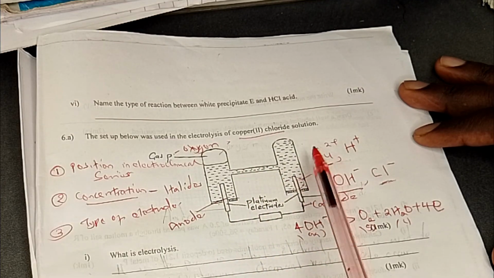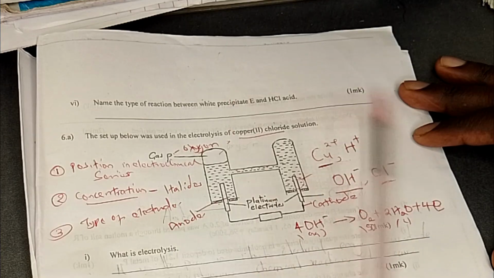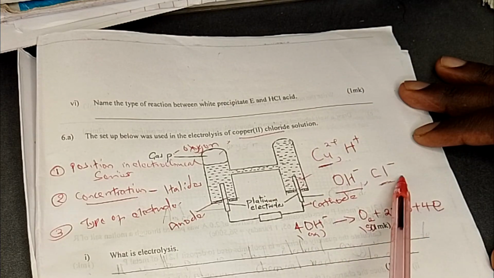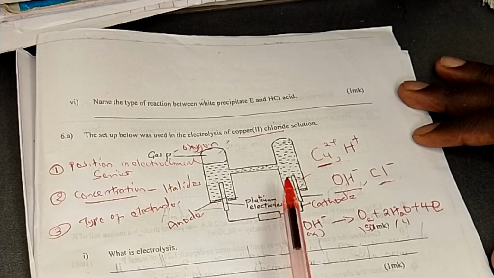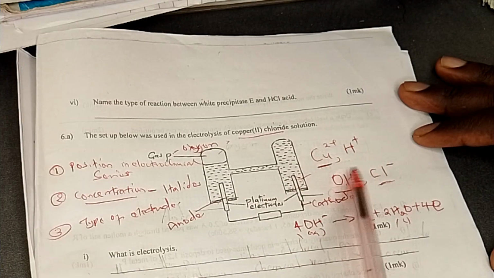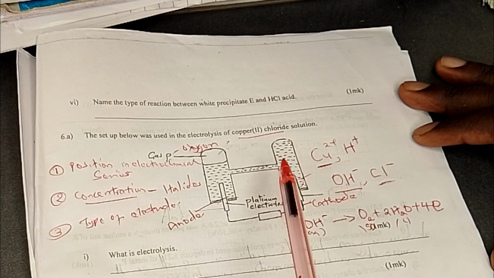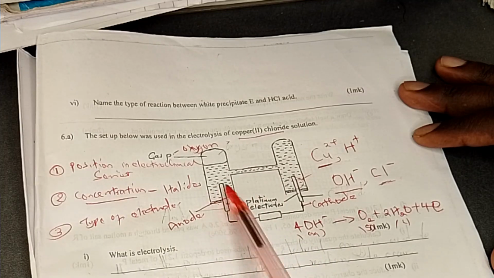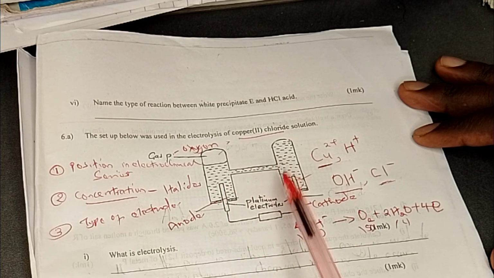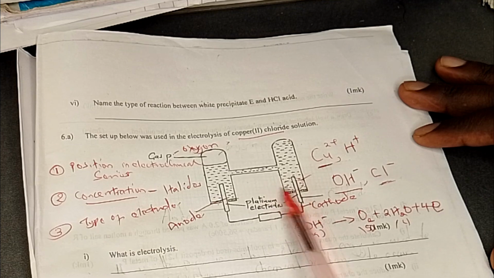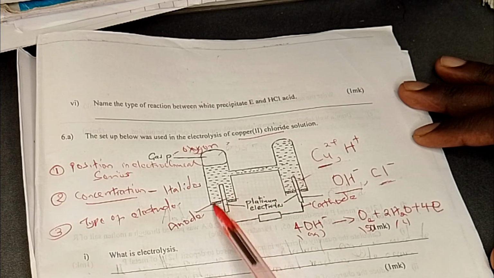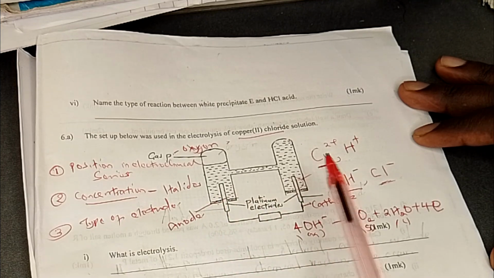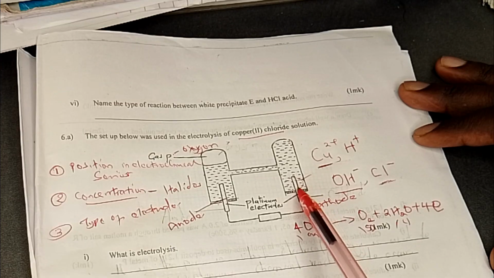The ions we have seen are copper 2 ions, hydrogen ions, hydroxide ions, and chloride ions. When we are using the active electrodes, these ions will never be discharged. Instead, what is going to happen, the anode is going to dissolve into solution, and the cathode is going to be reduced. So we say oxidation will take place at the anode and reduction will take place at the cathode.